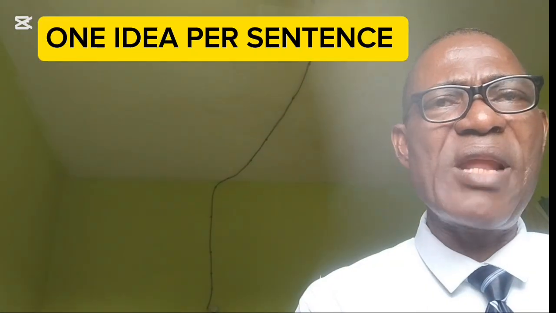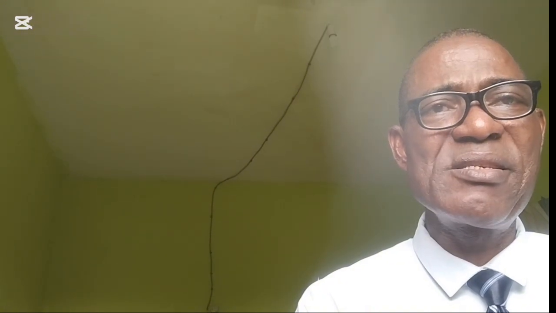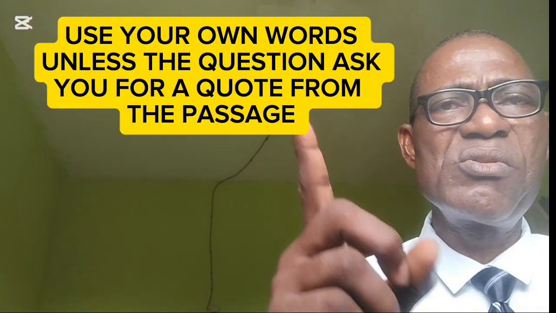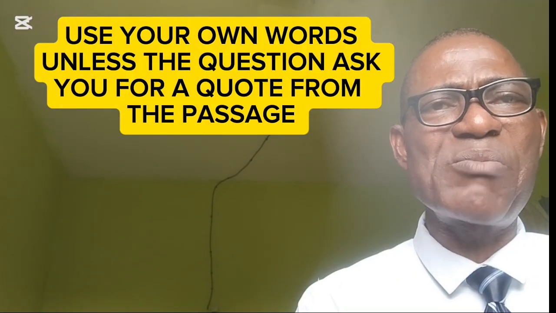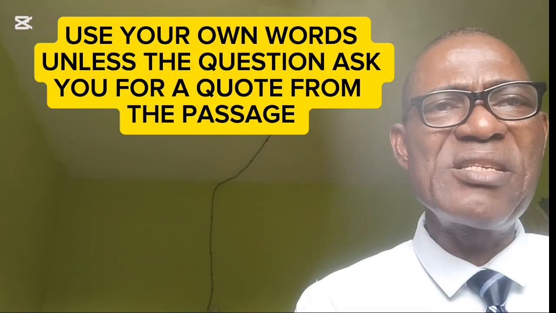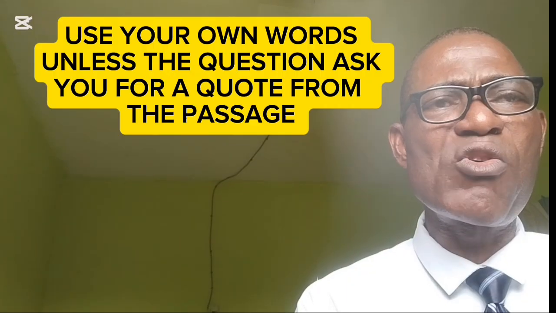Now let's look at practical rules guiding how you should write your answer in comprehension question. Number 1, one idea per sentence. That is, don't mix 2 or 3 ideas in one sentence. Just one idea in one sentence. Number 2, use your own words as much as possible, unless the question asks you for a quotation from that passage. Examiners penalize direct lifting from passages.